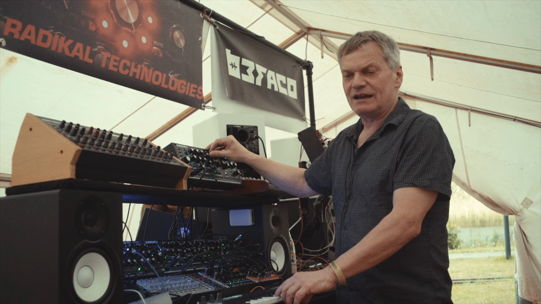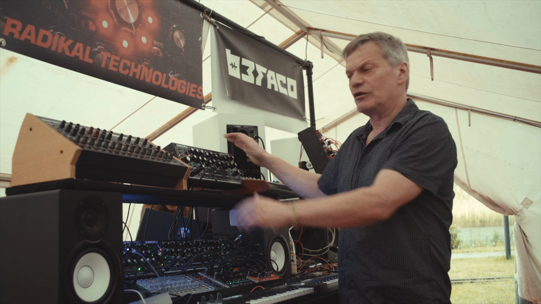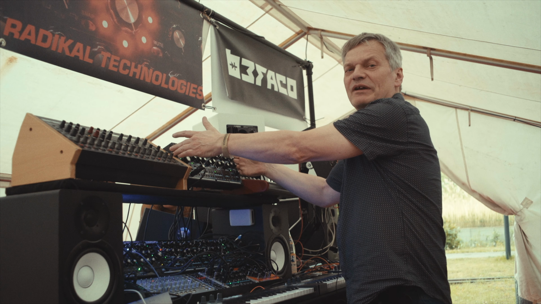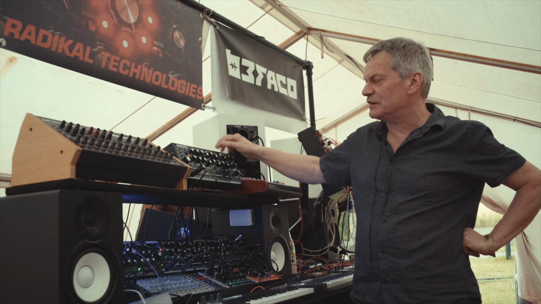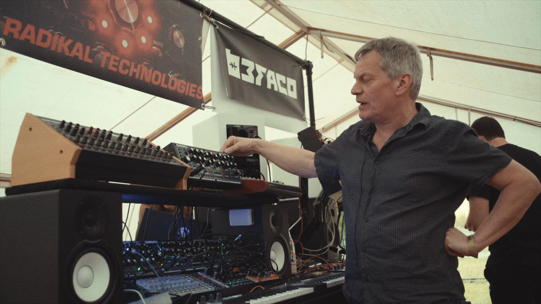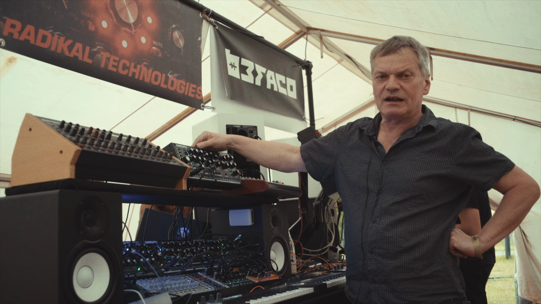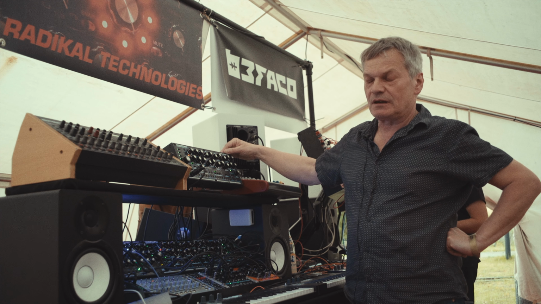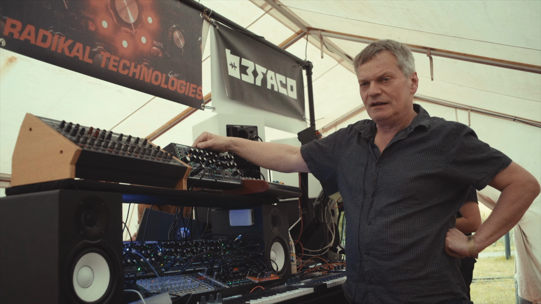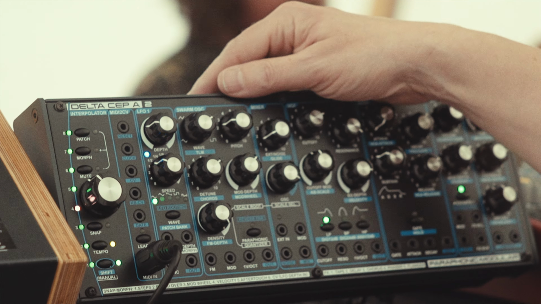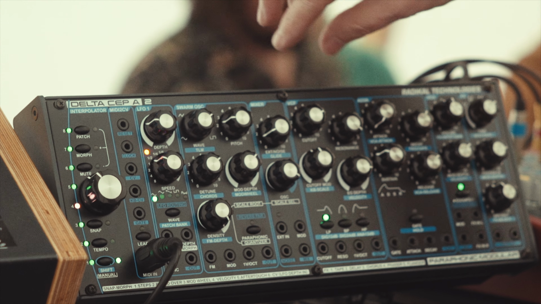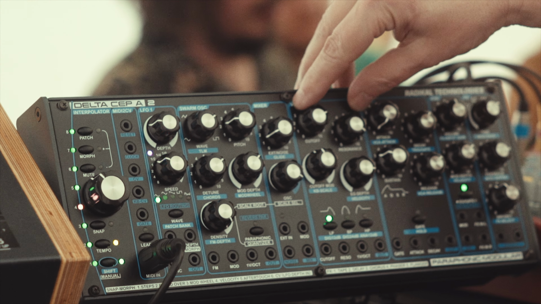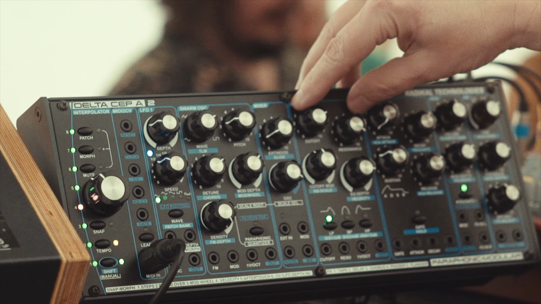What we also added to this version, or I don't know if people know what the Delta CEP A is, so I just explain the basic stuff. The Delta CEP A is a 4-voice paraphonic semi-modular synthesizer with patch memories, with morphing capabilities. It has a swarm oscillator, it has 3 different filters, so an analog and 2 digital filters.